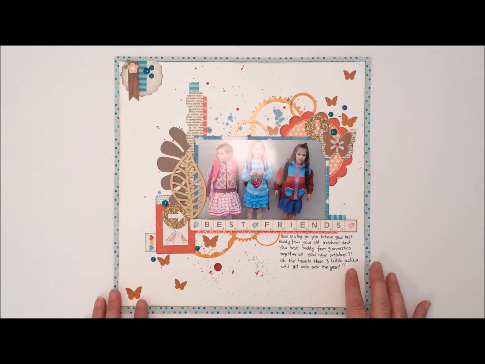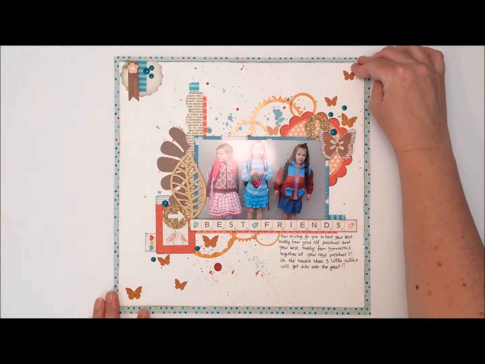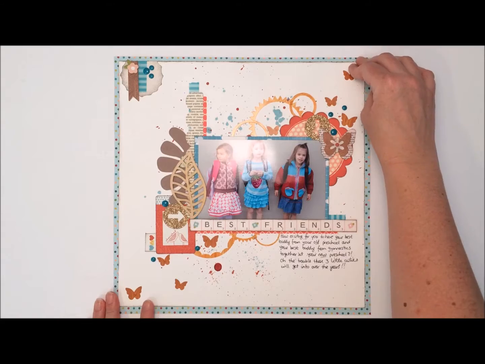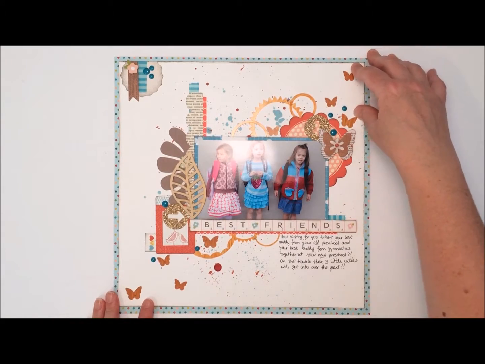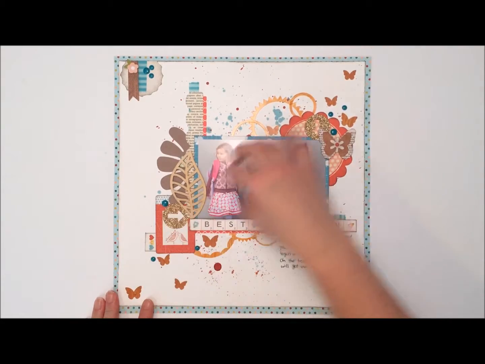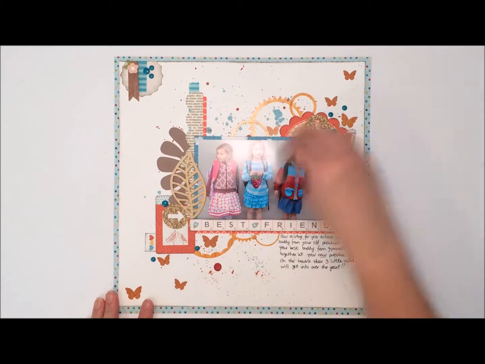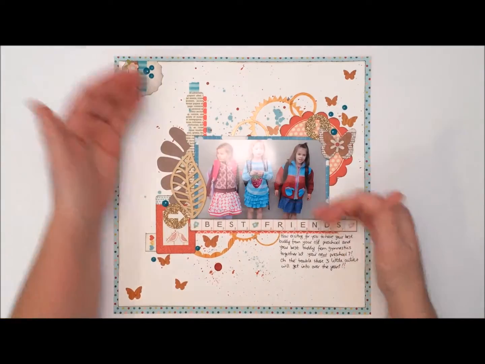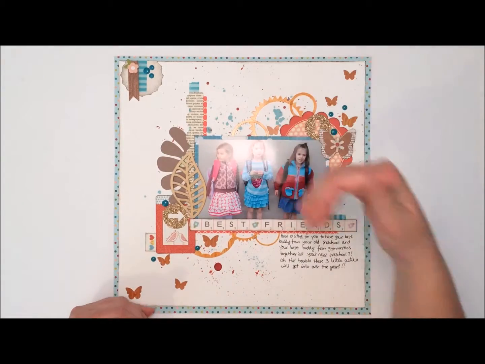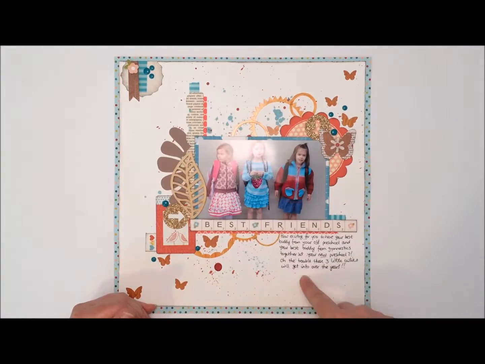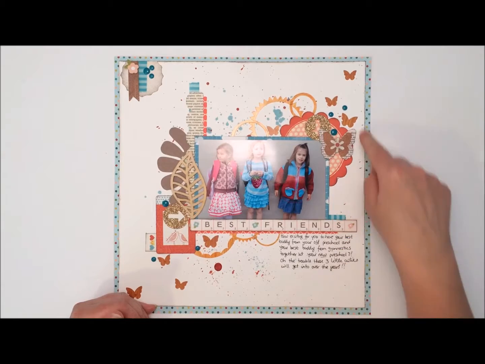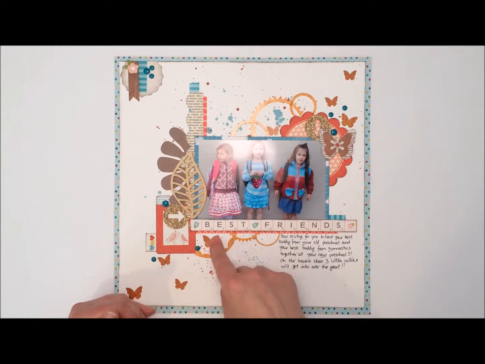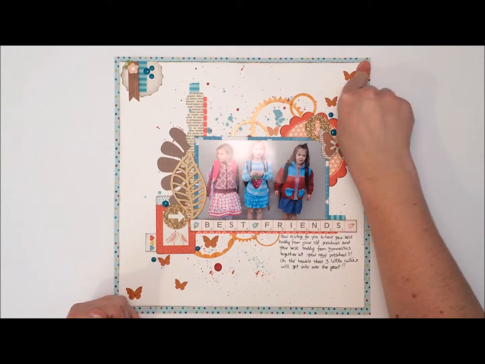One last asymmetrical layout. This one has a diagonal line of symmetry, and that is created by all these elements that run diagonally across the page, ironically enough. But each side of that plane has similar items. So the paint splatter unites the two. I've got butterflies all down that line of symmetry.